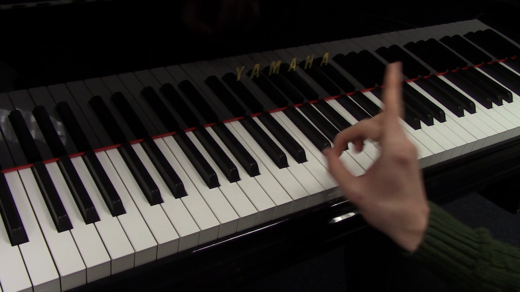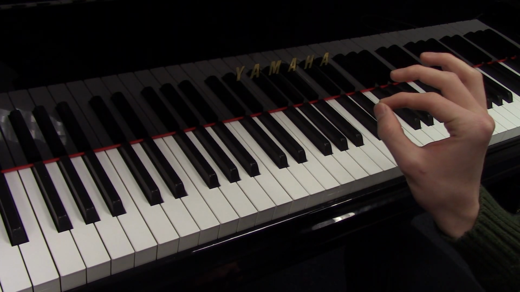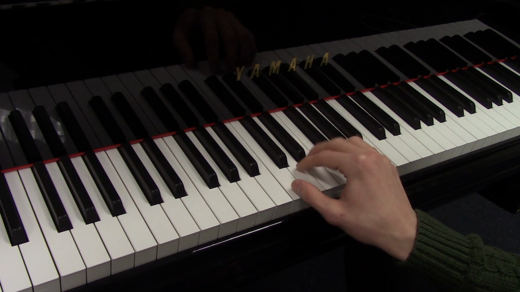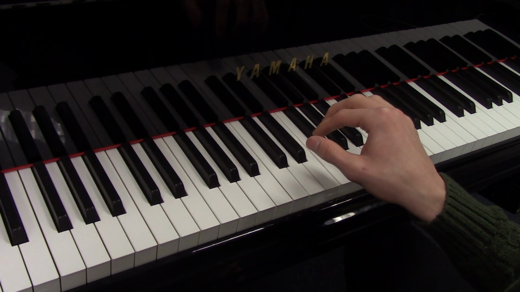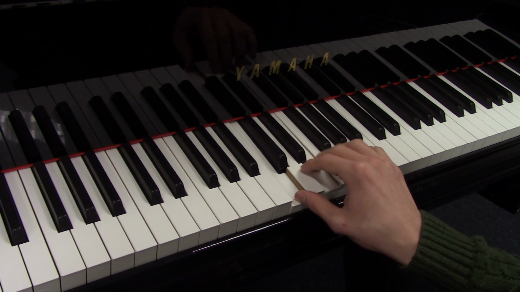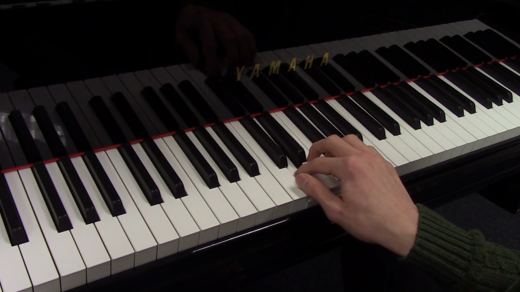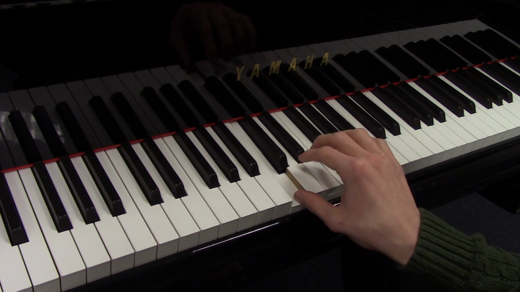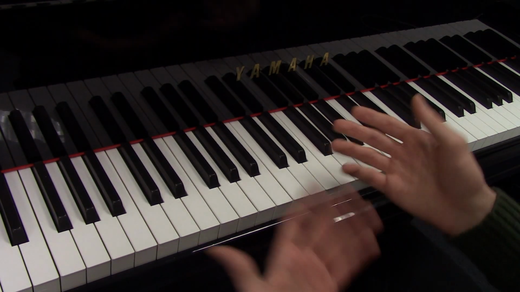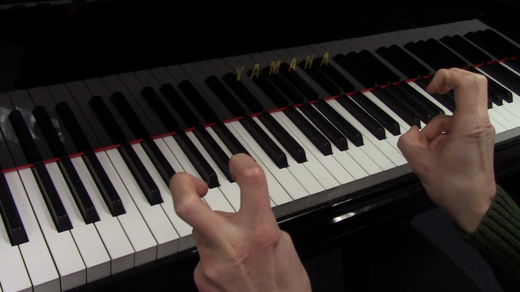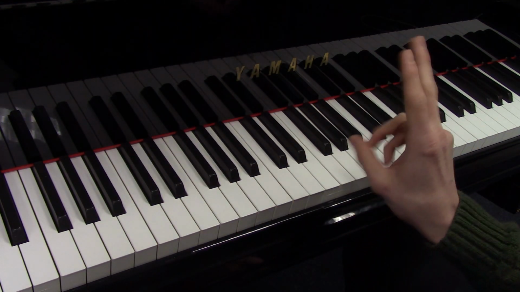Okay, so now the first two intervals that I want to teach you are the major second and the major third, and they're also known as the step and the skip. So that's C to D, that's our major second, and major third, C to E. Now why do we call these major? Because we get these intervals from the C5 finger major scale.